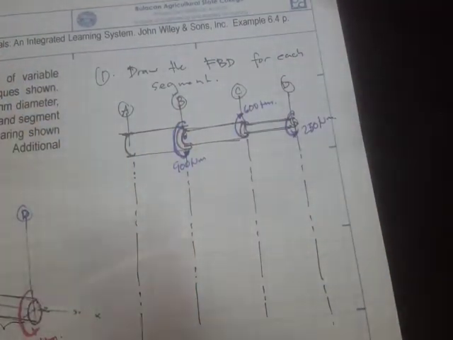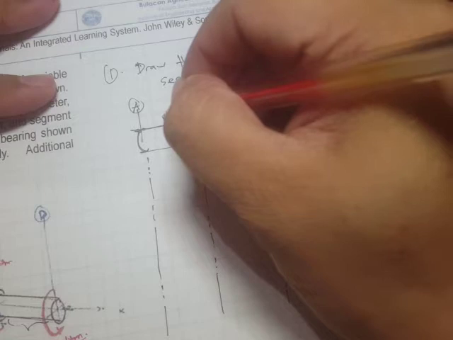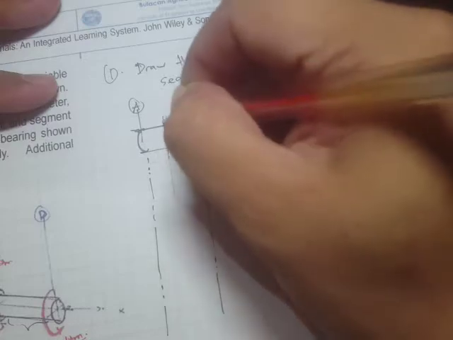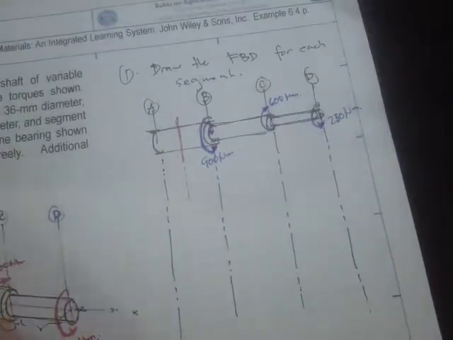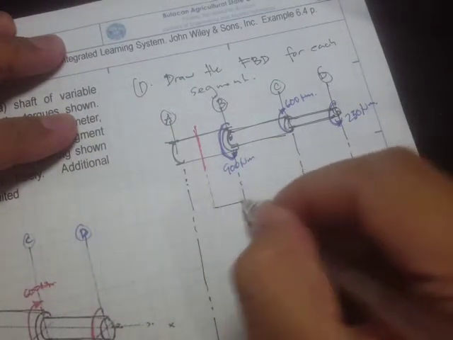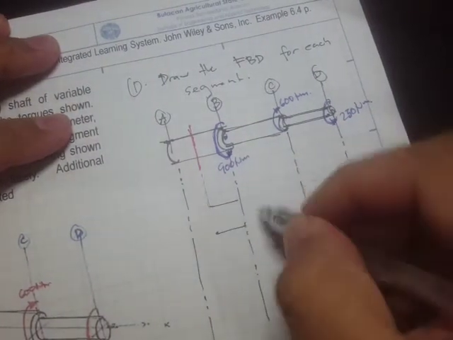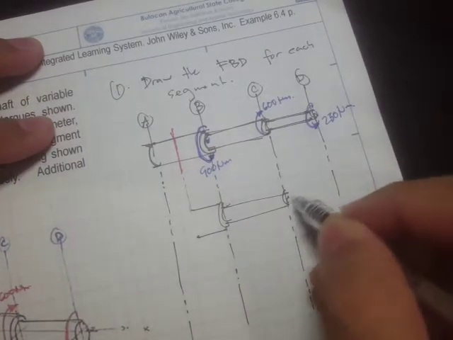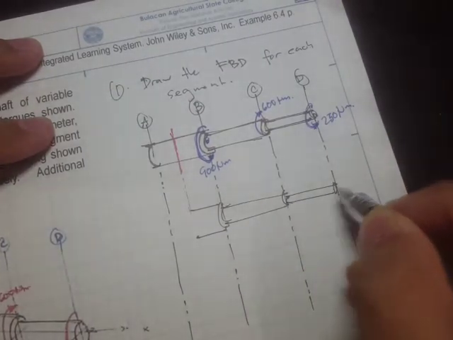Right. So the first thing that I'm going to do is to make a cut. So let's say this is segment number 1, right? So I'm going to cut a section right here, and I'm going to draw the remaining portion. Right.